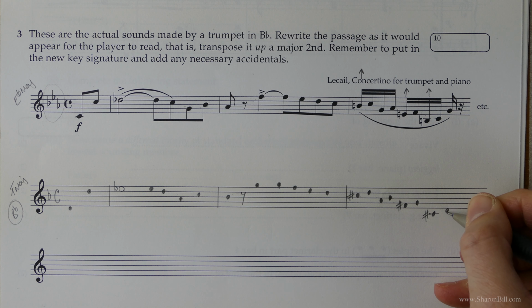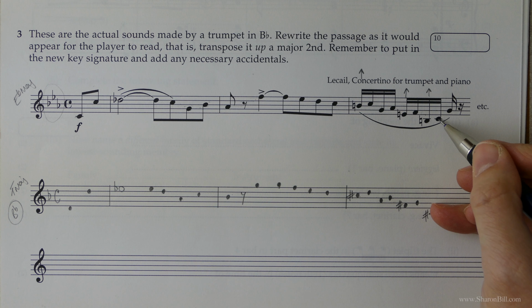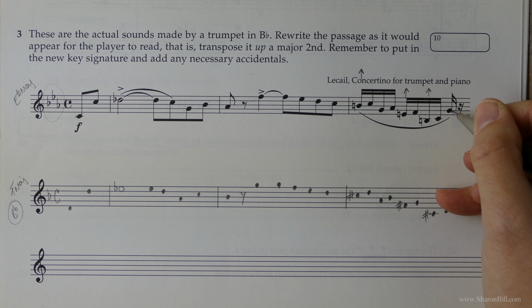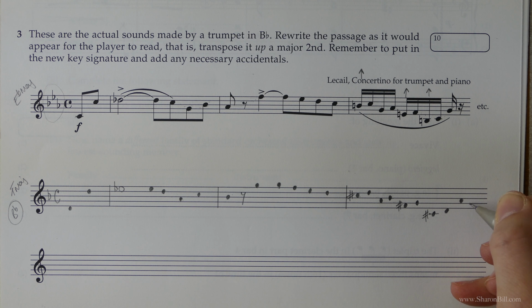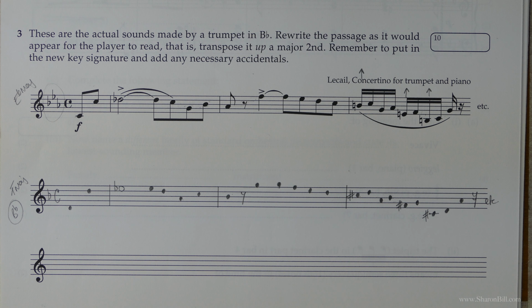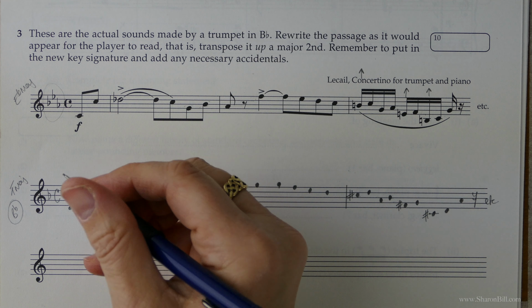Next door note. And now we go up a fifth, which should take us one step higher to A, and it has done. Don't forget the rest at the end, and we'll just put etc. So now that's the hard thinking done. We've just got to put the stems in place.